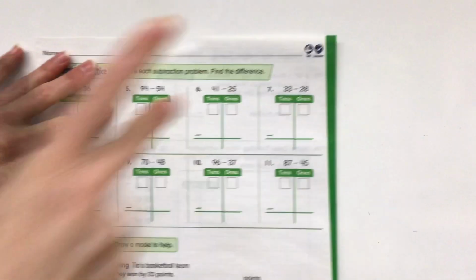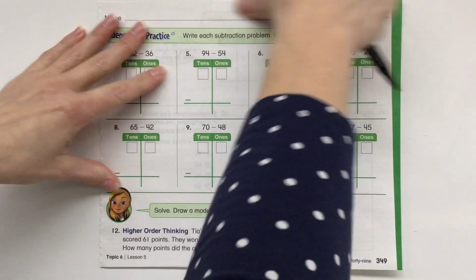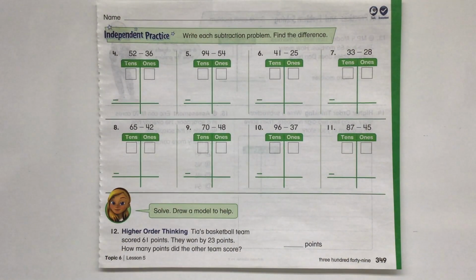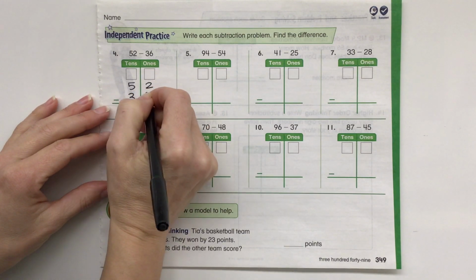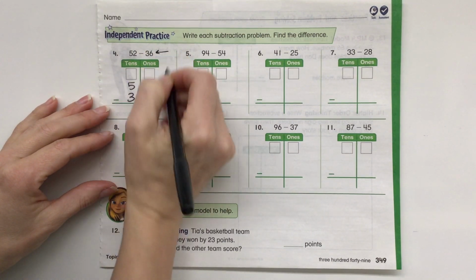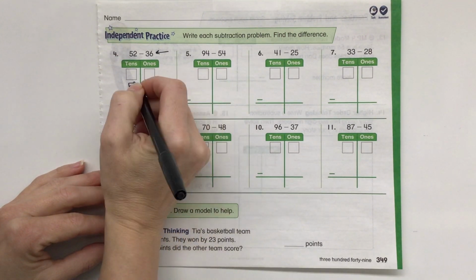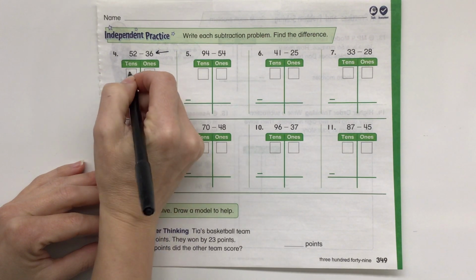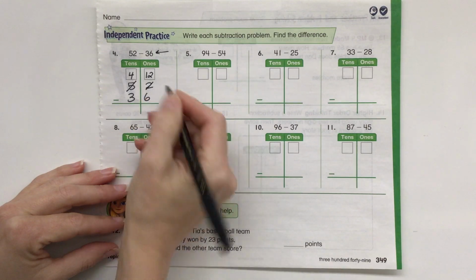All right, let's go ahead and head to our next page, our independent practice page, starting with number 4. So go ahead and get this all situated here. So we're going to write each subtraction problem and then find the difference. So 52 minus 36. So we're going to take it from our equation here and stack it so we can subtract. 2 minus 6 is not going to work, so we're going to have to regroup. The 5 becomes a 4. The 2, we add 1 group of 10 to, it becomes 12.